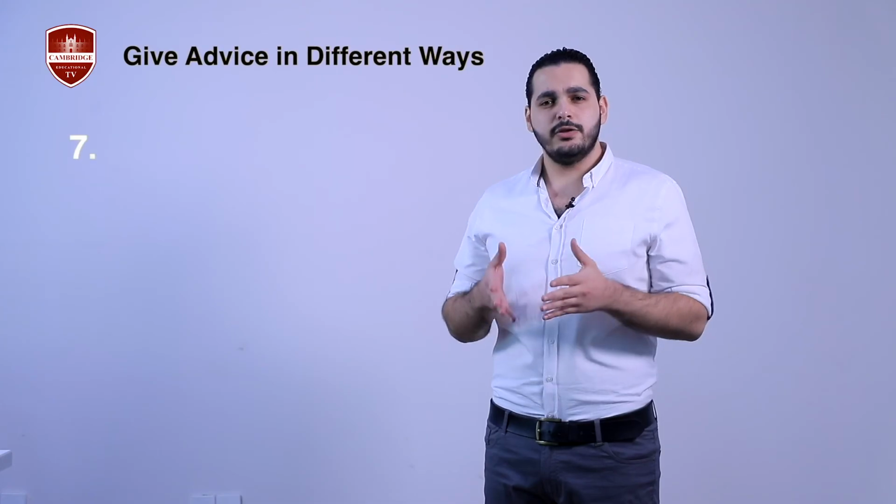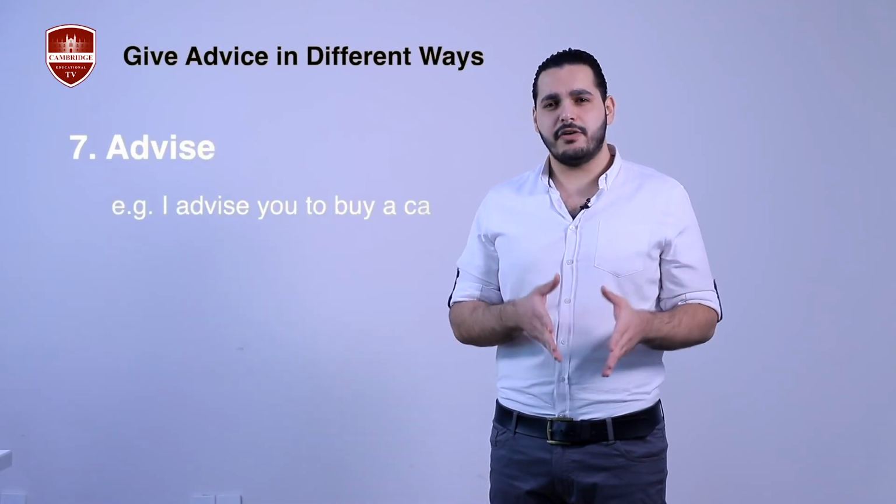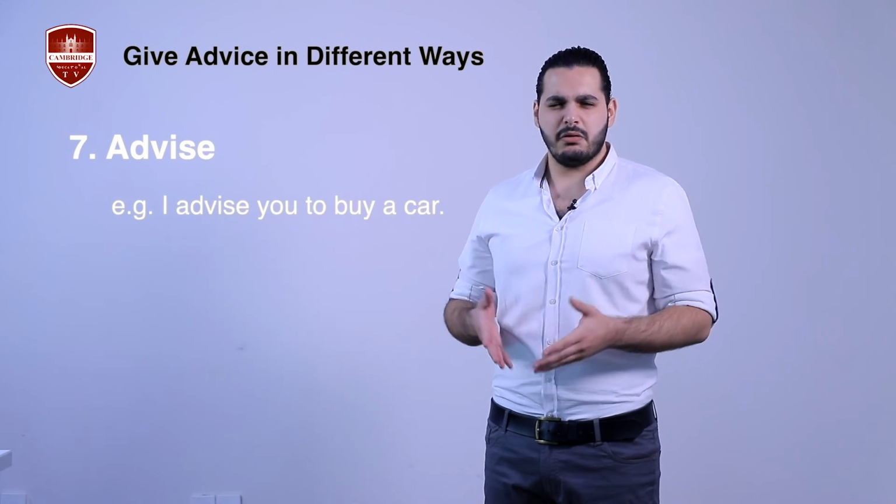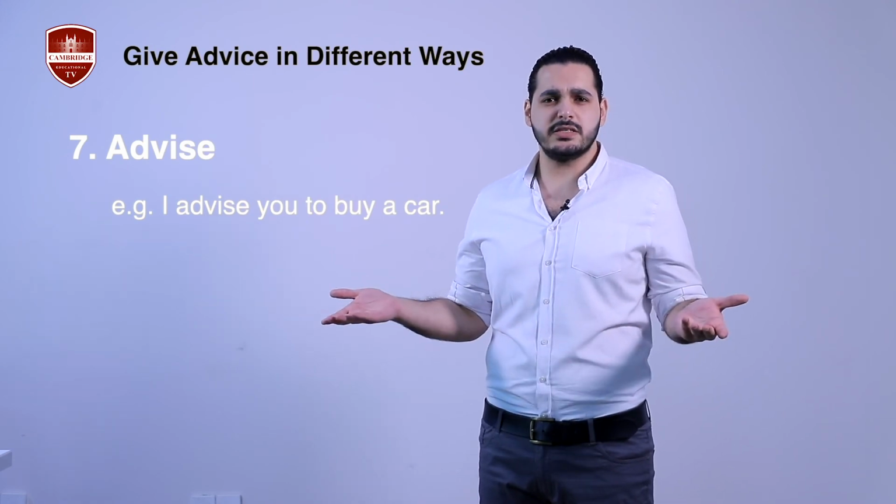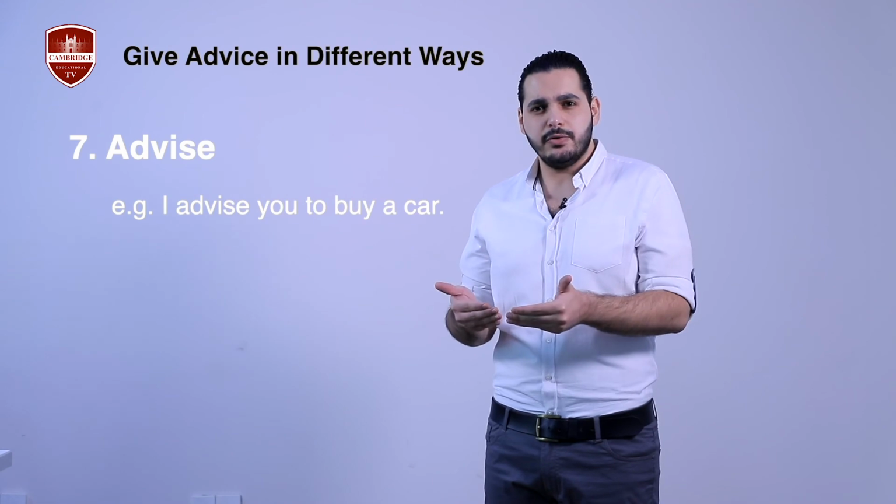Now, the seventh and last way in today's episode to give advice is to use the verb itself, advise. So you can say, I advise you to buy a car. Now, this sentence basically means that my advice to you is to buy a car. In the end, remember that giving advice to people without being asked may give the wrong impression. So be careful about giving advice and when to give advice.